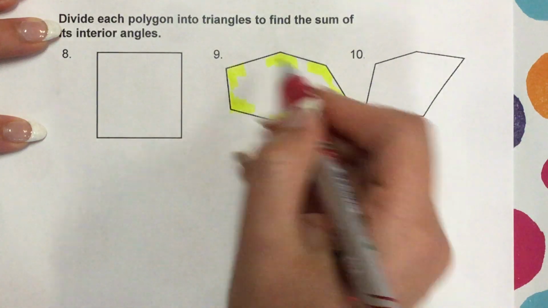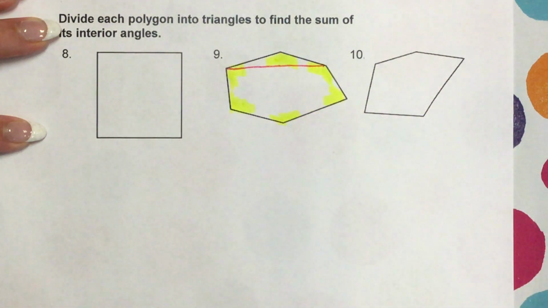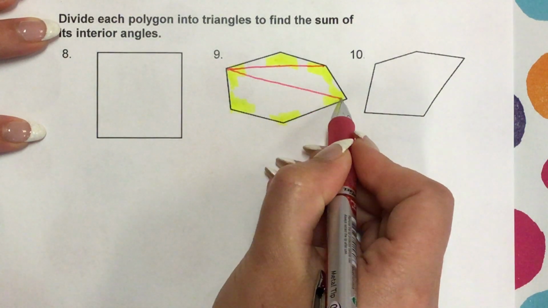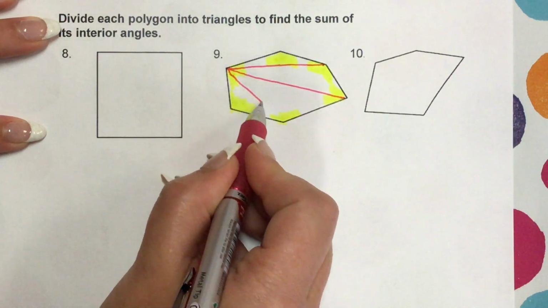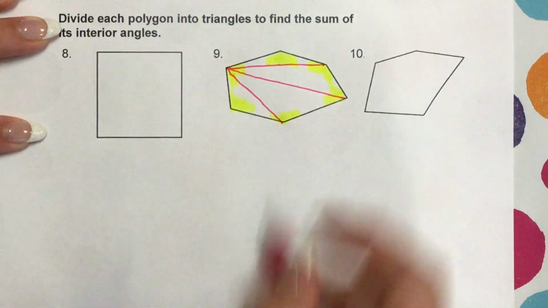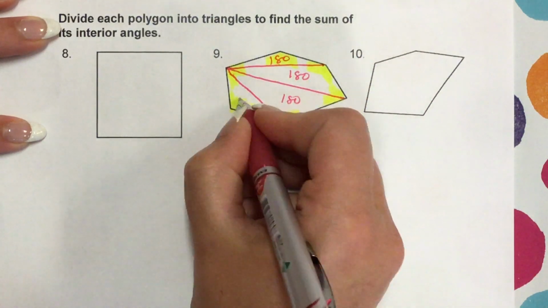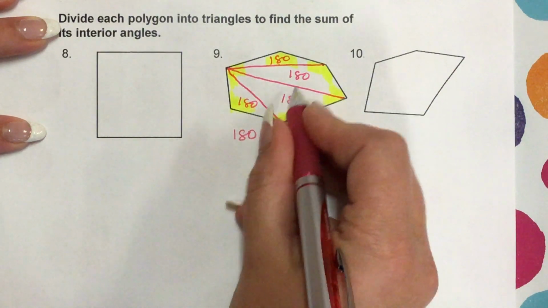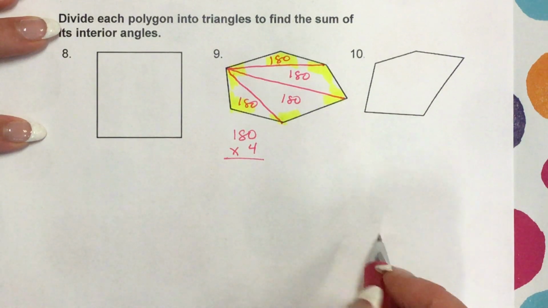So what I see here is if I can divide this right here, that becomes a triangle. I can go right here. That becomes another triangle. And I can get one more triangle in there, right there. So we have 180, 180, 180, and 180. So if I go 180 times 1, 2, 3, 4, I will find the sum of all the interior angles.